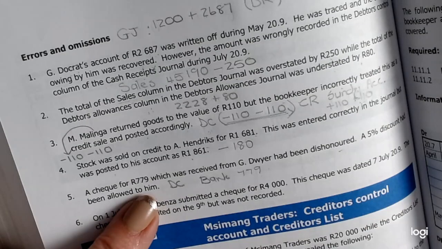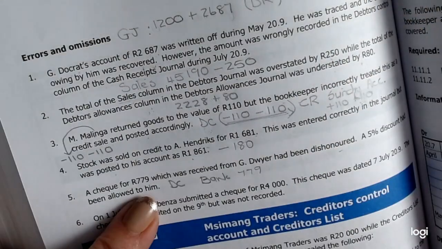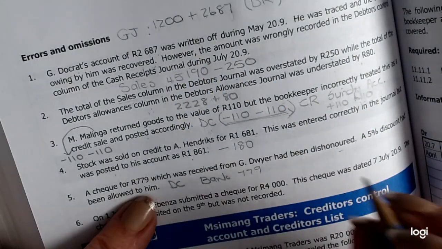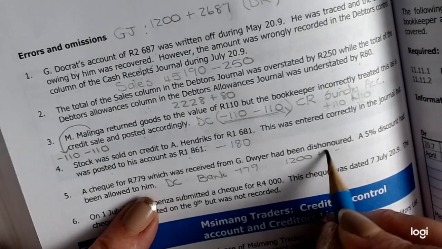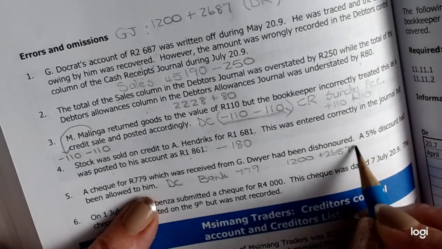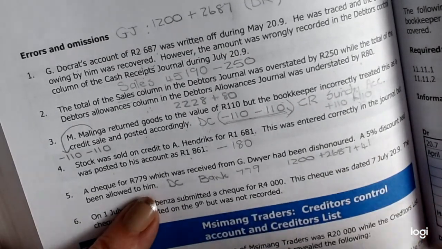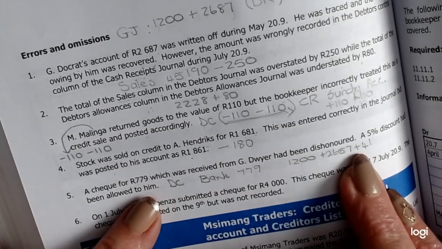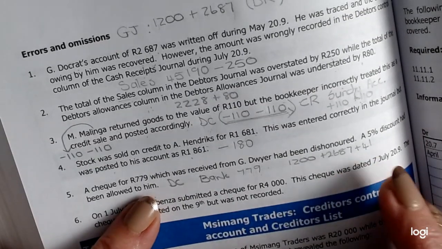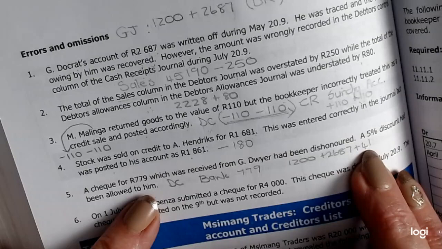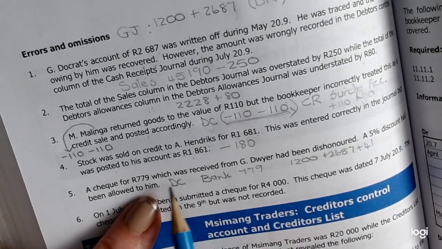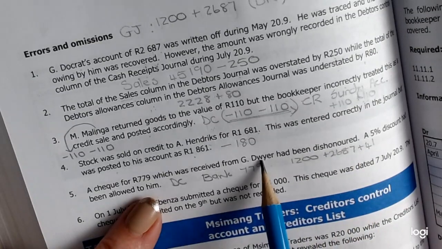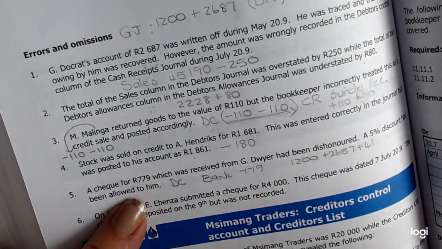The discount allowed that's now from a dishonored check is going to increase my sundry accounts. So my sundry accounts is now going to be the 1,200 that we had originally, plus the 2,687, plus the 41 Rand. That's going to increase my debtors control because it is not allowed anymore. And then this is completely wrong in Dwyer's account and in the debtors control.